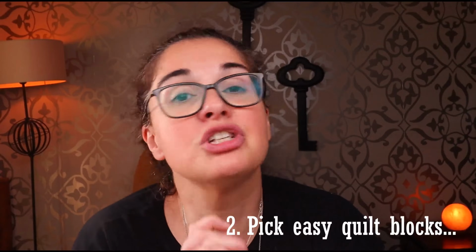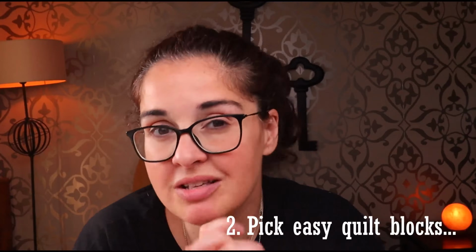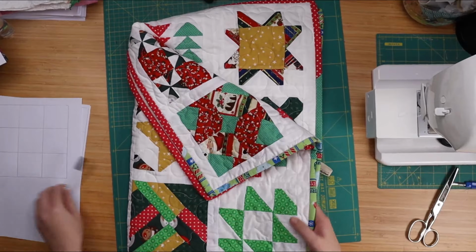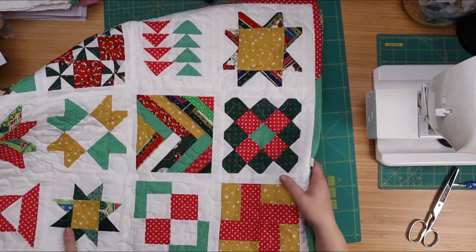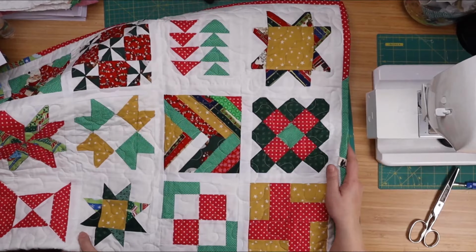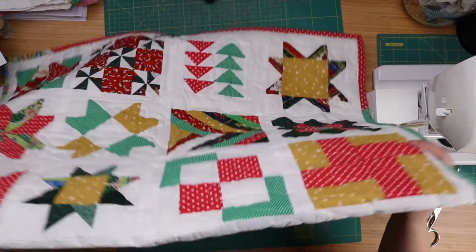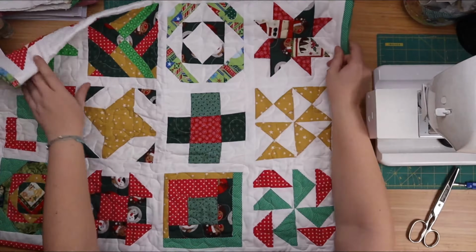Second tip, if you're just starting out, stick with the easy ones and grow from there. Let me get our lovely Christmas sample quilt right here. Okay, the one we made for our Vlogmas quilt along. Do you remember? So, okay, let's say we have, here we go.